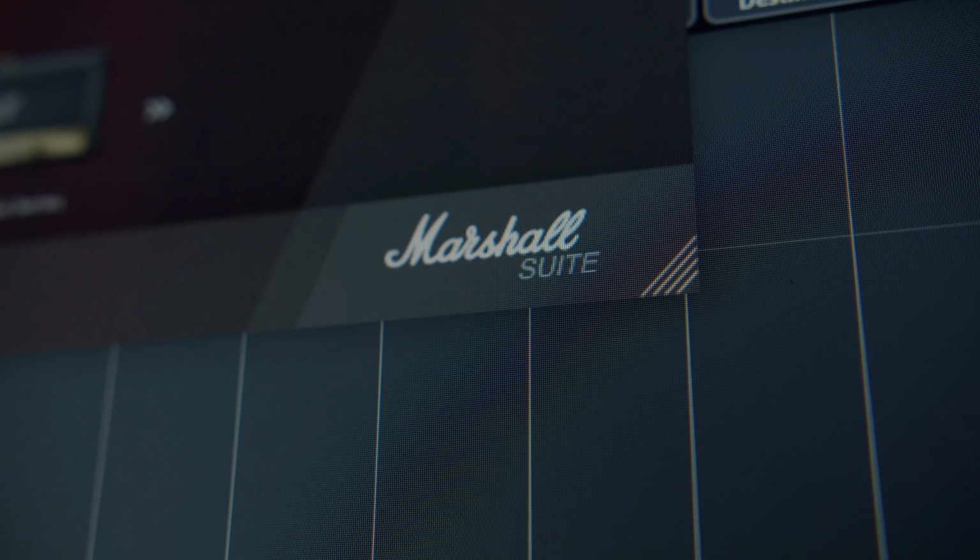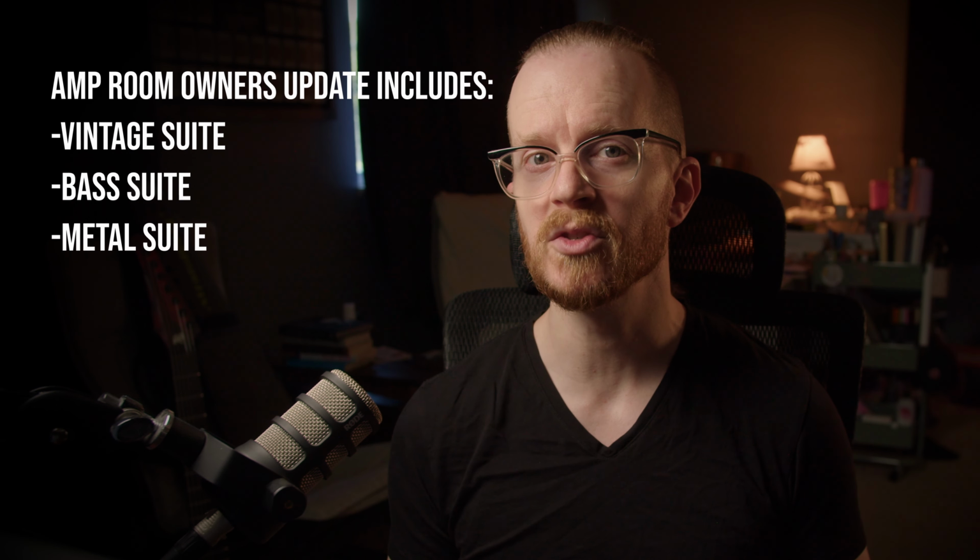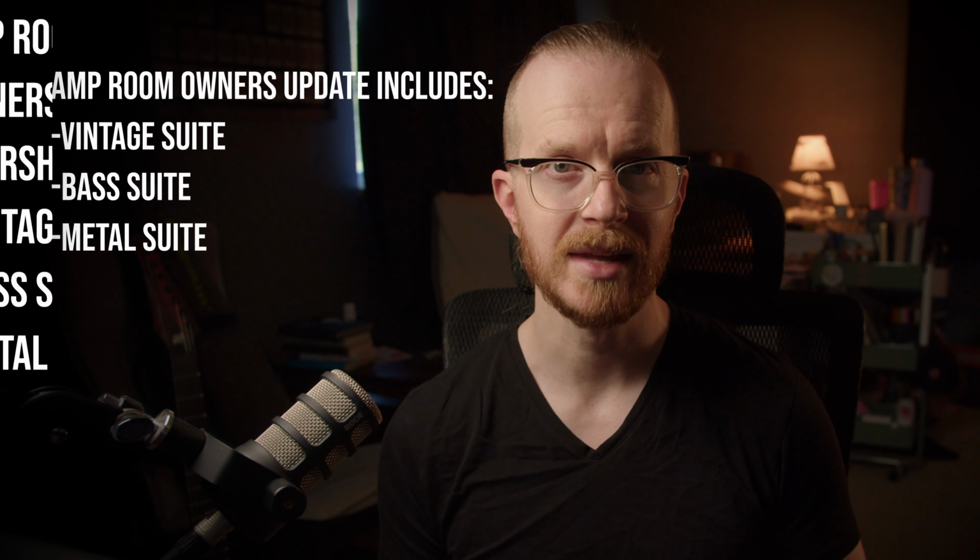You'll purchase a suite like the Metal Suite or the Marshall Suite, and Amp Room will come with it. For those who already own Amp Room, you'll get the Vintage Suite, Bass Suite, and Metal Suite for free. Amp Room Marshall Edition owners can update to all 4 new suites also for free.